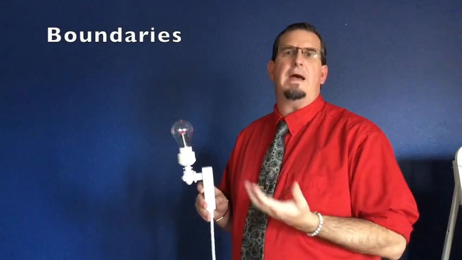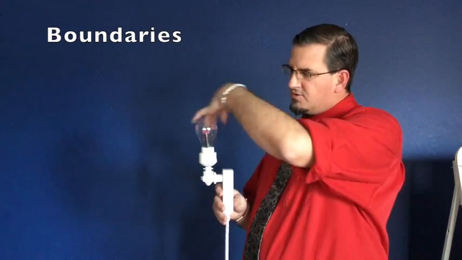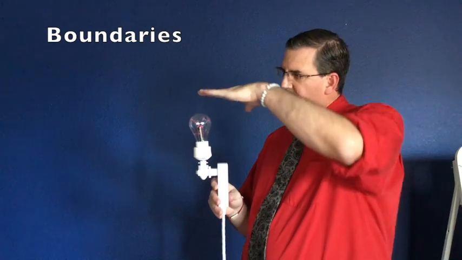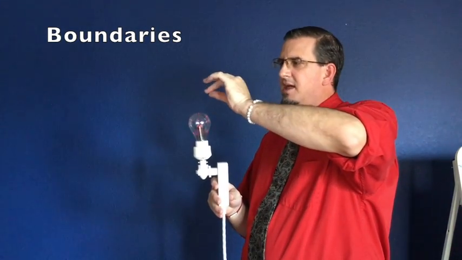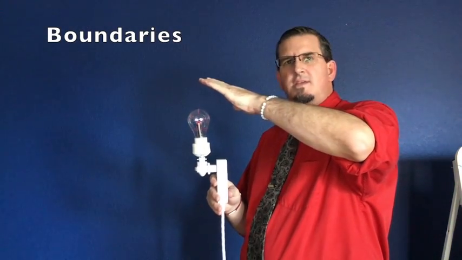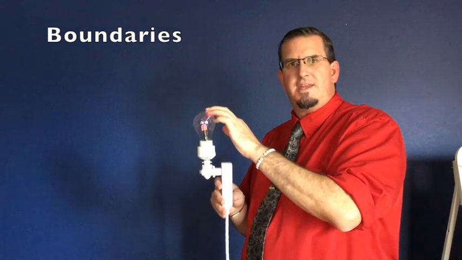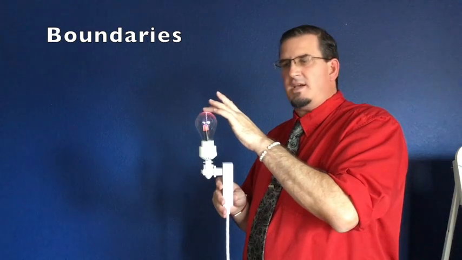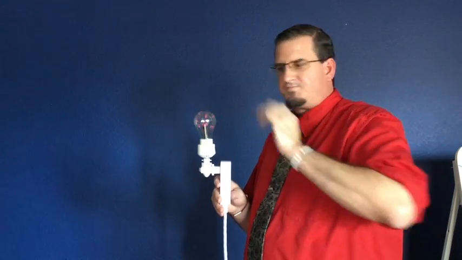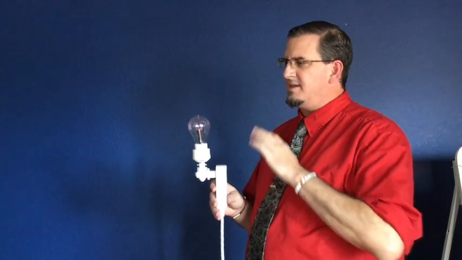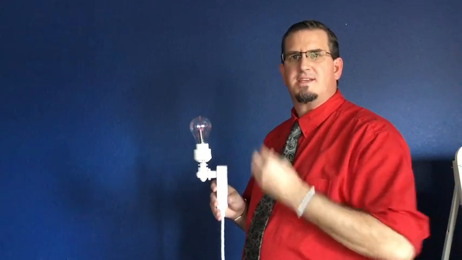The last thing that we would want to look at is what are the boundaries, right? The boundaries for this system. Obviously, if I put my hand out here, there's no electric or plasma line that comes up here, okay? So the boundary would be the bulb that it stays in, except when I touch it, then the boundary becomes me because I can feel it, all right? So that is what a system involves. That's how you break a system down.